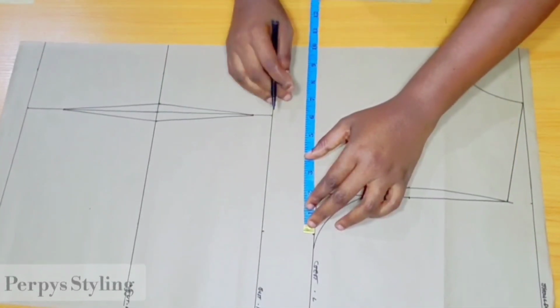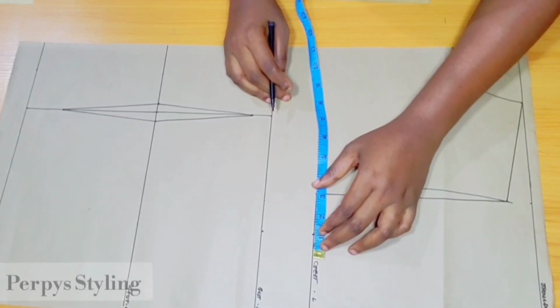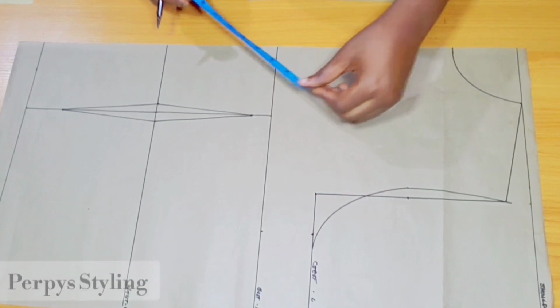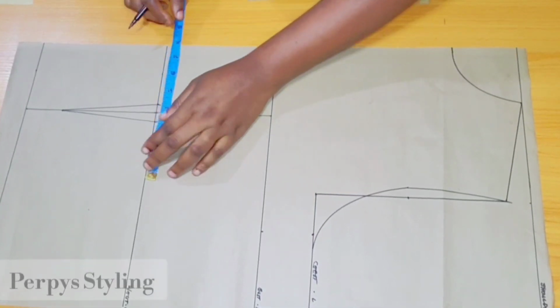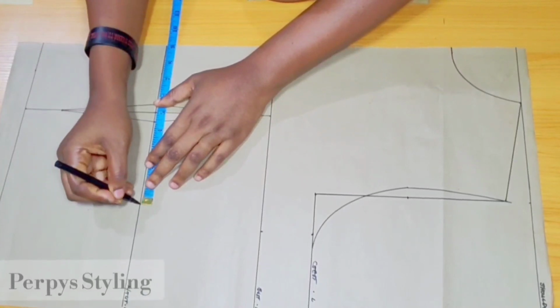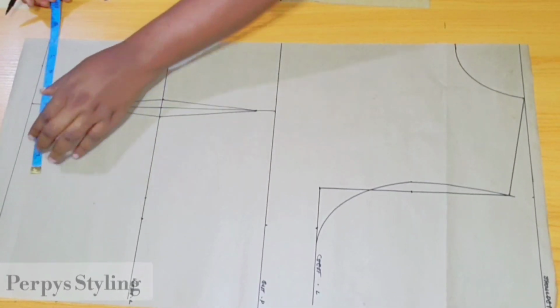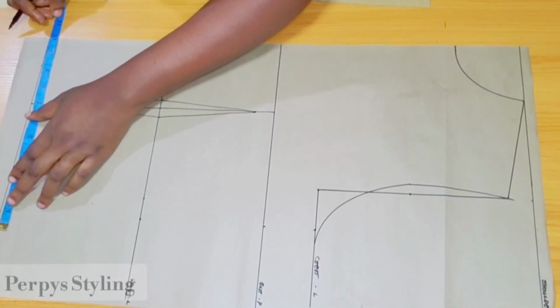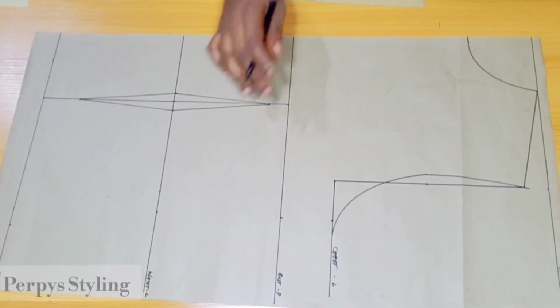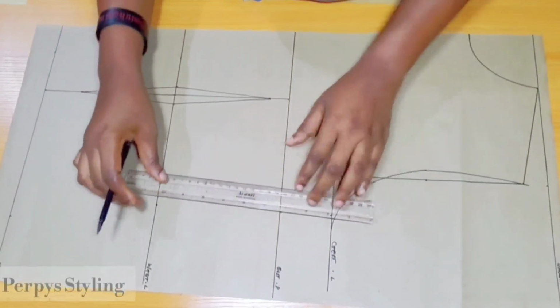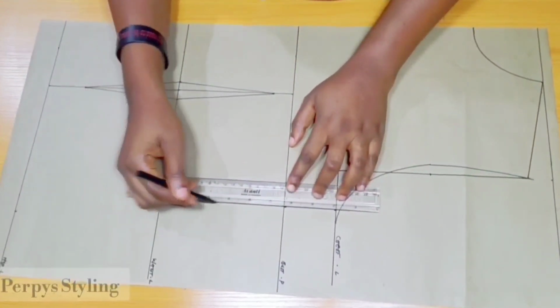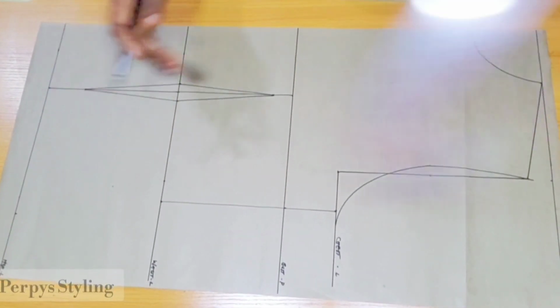So I'm taking my full body measurement. Here I'm marking out my bust circumference divided by 4. Then on the waistline you're going to mark out your waist circumference divided by 4, and then replace that intake. And on the full length we're marking out our hip circumference divided by 4 as well, and then we connect.